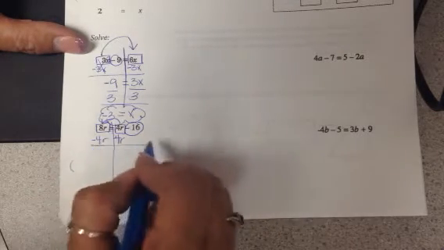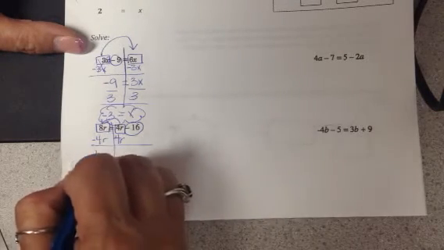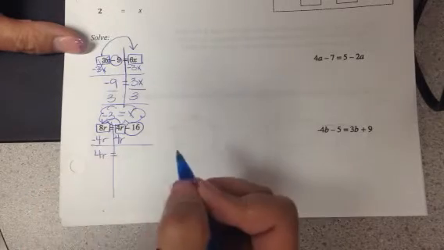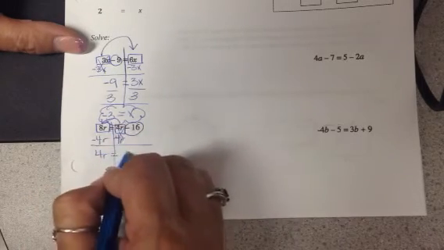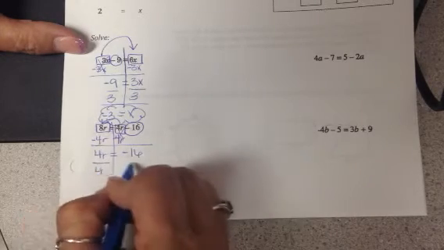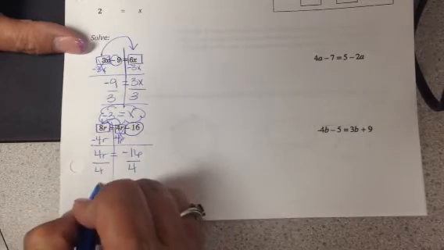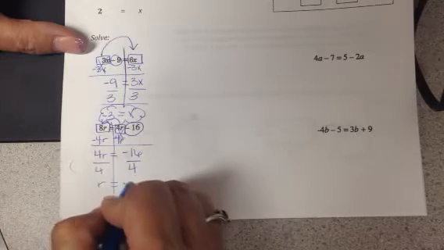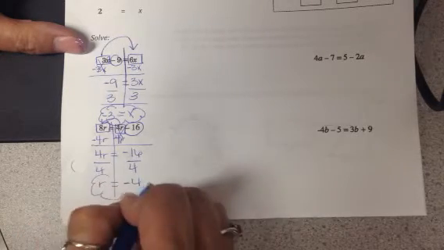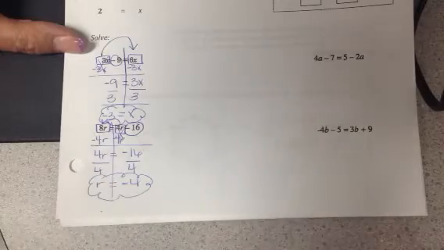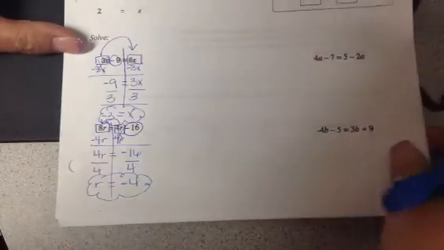And then we're going to say 8 minus 4 is 4r equals, over here it leaves me with negative 16. And then I'm going to divide by 4, and that's going to leave me r equals negative 4. So it's the same thing we did yesterday, just with boxes instead of circles.